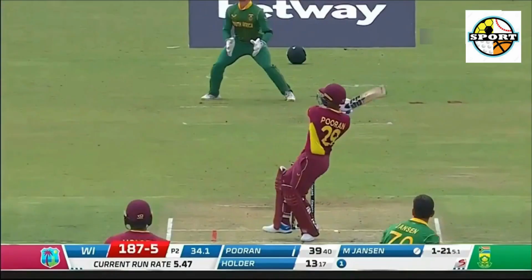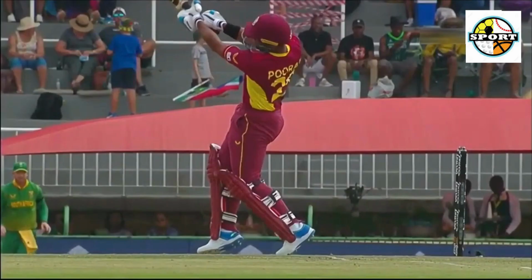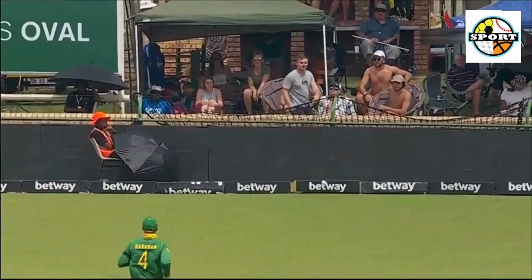15.4. Alzari Joseph to Klaasen, 4, Klaasen takes the short ball on. Swivel pulls through backward square leg and beats deep square leg to his right. 15.5. Alzari Joseph to Klaasen, 4, this time in front of square. Short outside off, Klaasen dispatches the pull over mid-wicket. 15.6 Alzari Joseph to Klaasen, 4. Words between Klaasen and Alzari Joseph, but it is the former who is winning this for now.